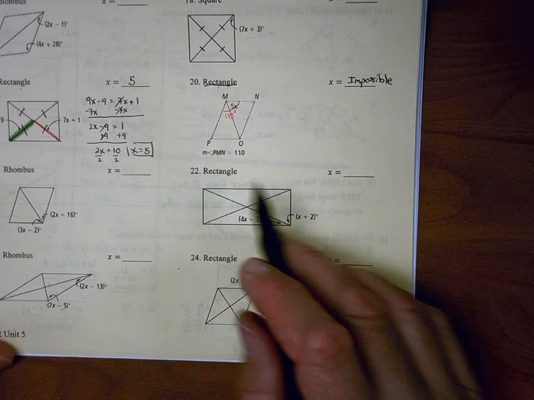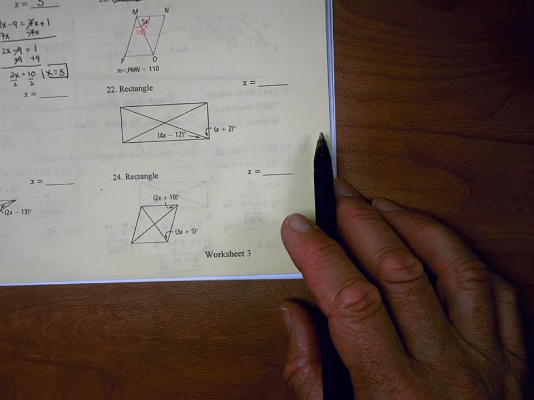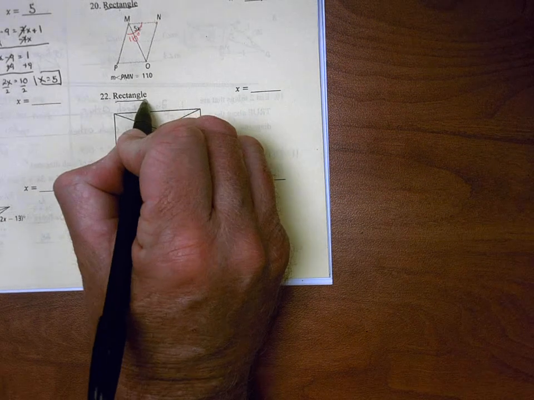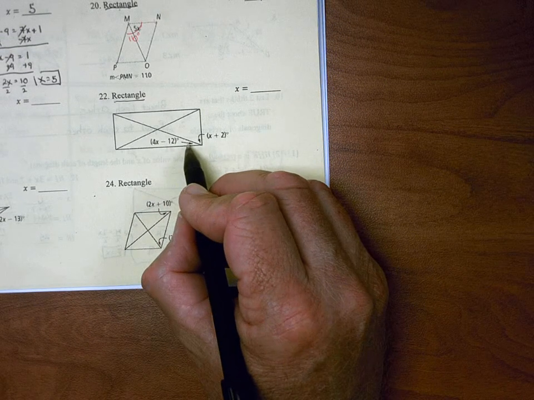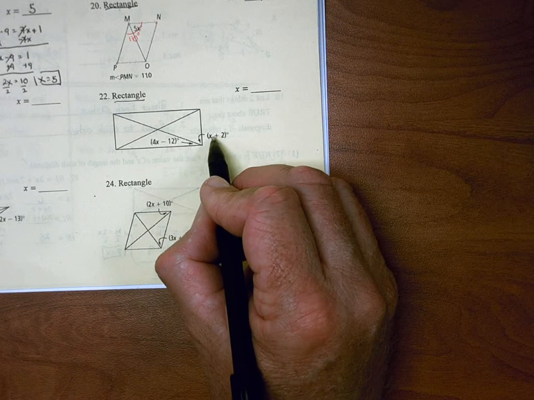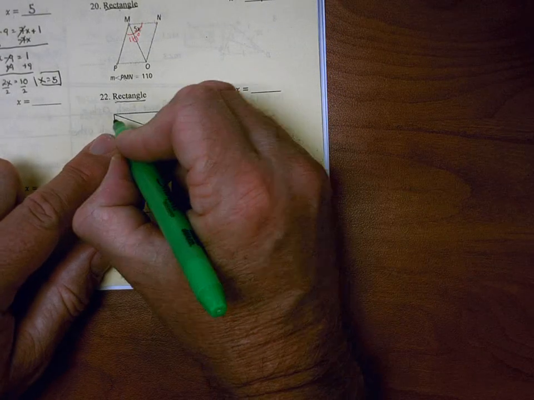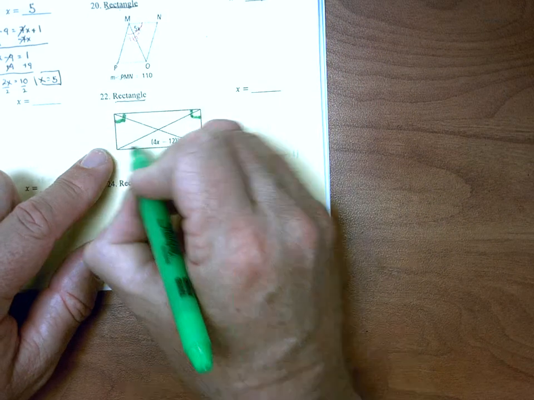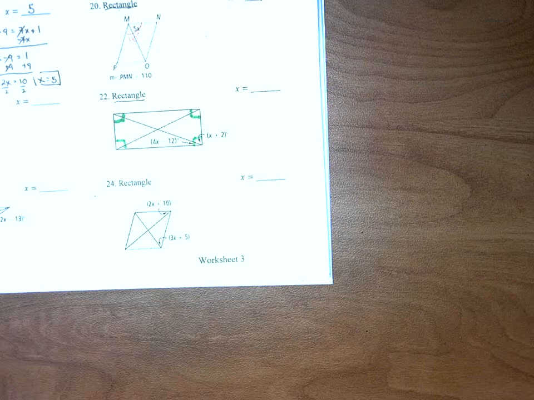Okay, number 22. Now in number 22, you notice that we're told that we want the shape to be a rectangle, so it is a rectangle, and we're told that this angle down here is represented by 4x minus 12, and this angle right here is represented by x plus 2. Now remember, if a shape is a rectangle, that means by definition all the angles are right angles. So every one of these 4 angles is 90 degrees, a right angle.